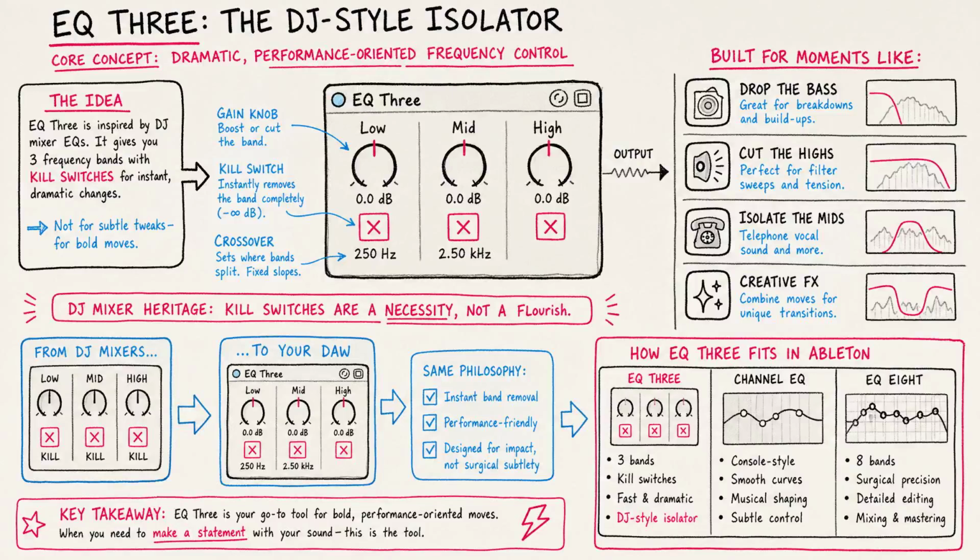Where EQ8 gives you 8 bands of precision control and Channel EQ offers console-style tone shaping, EQ3 gives you 3 frequency bands with kill switches, designed for moments when you need to completely remove the bass for a breakdown, cut the highs for a filter sweep effect, or isolate the mids to create a telephone vocal sound.